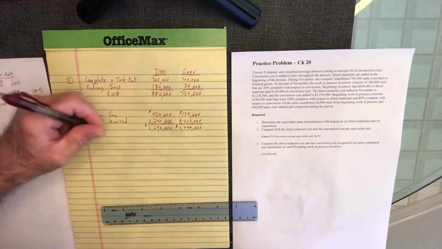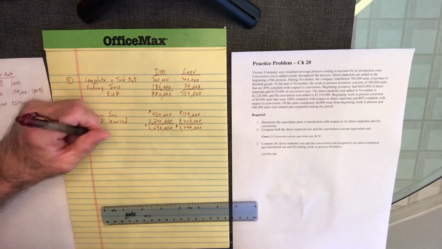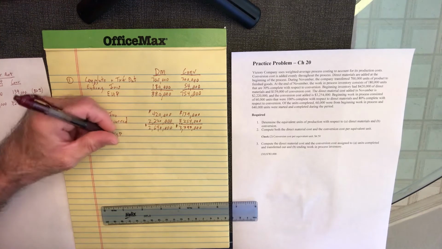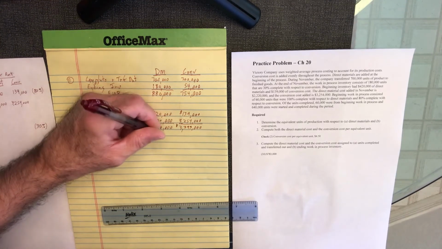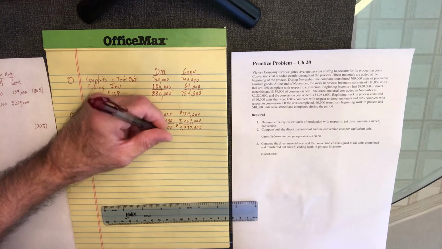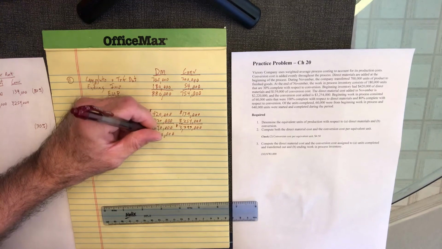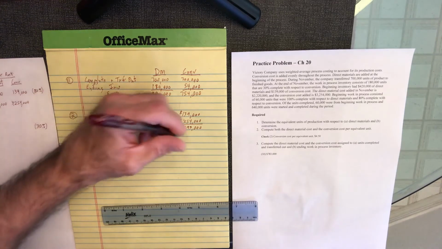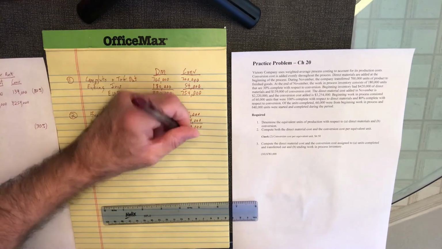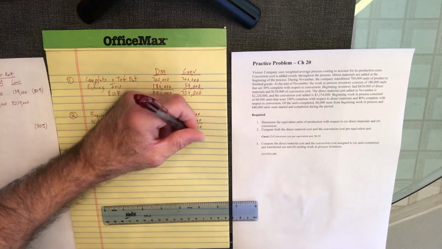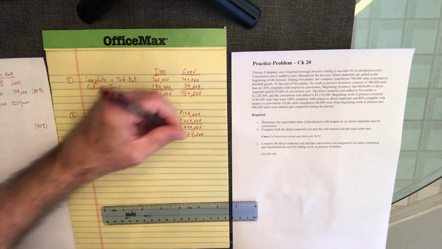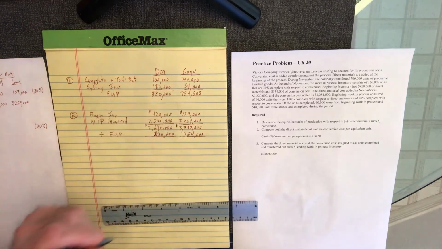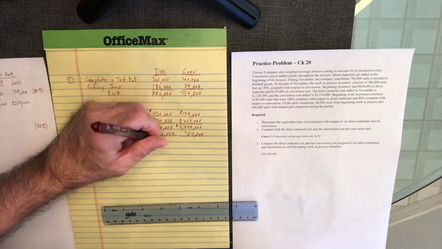Now I'm going to divide by EUP of 880,000. My 8s are really my crutch. I do not do 8s very well. And 754,000. Okay.